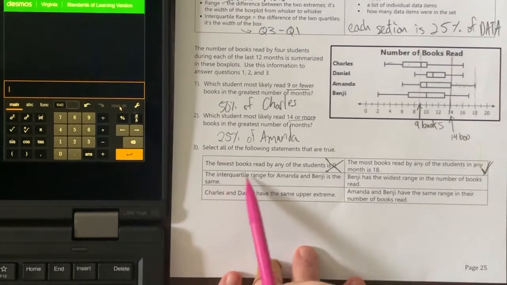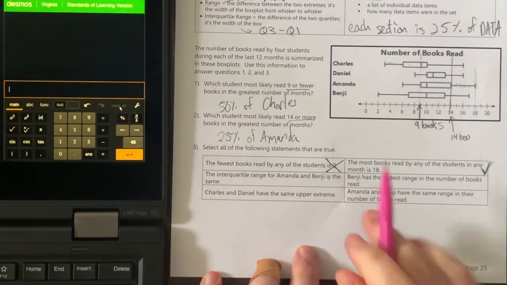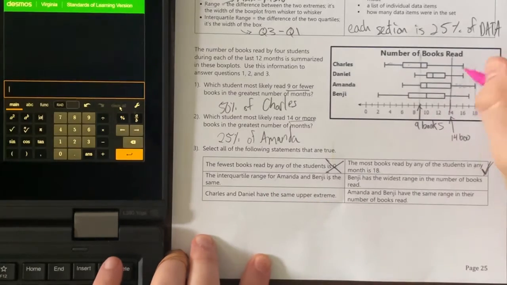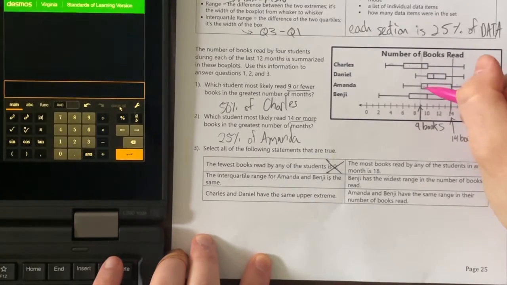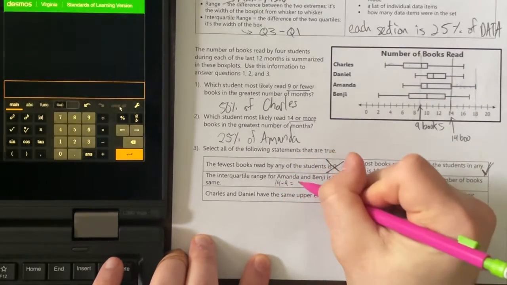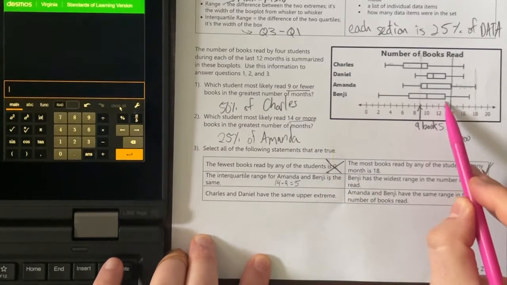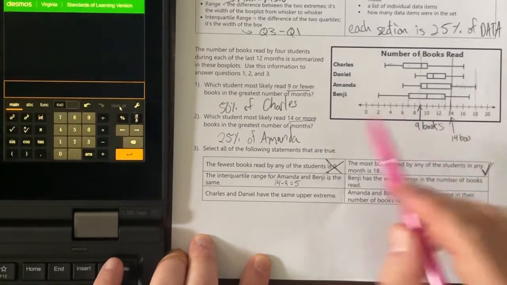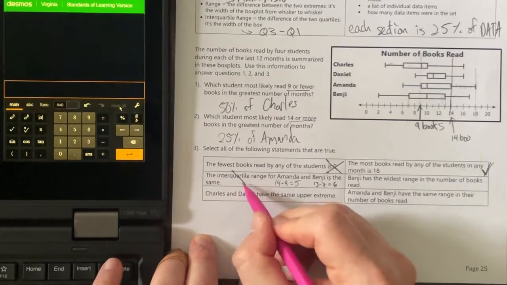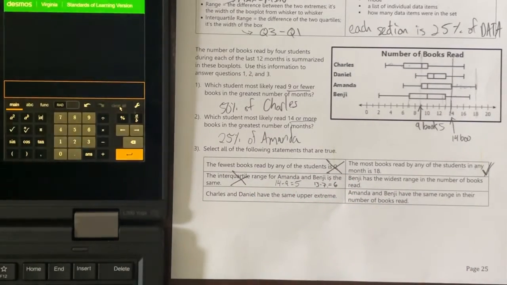What about the next one? It says the interquartile range for Amanda and Benji is the same. So let's figure out for Amanda what's the interquartile range. She has 14 to 9, which is 5. And for Benji, he has 13 to 7, which is 6. So we know that this is false. Again, it was saying if these are the same, which they're not.